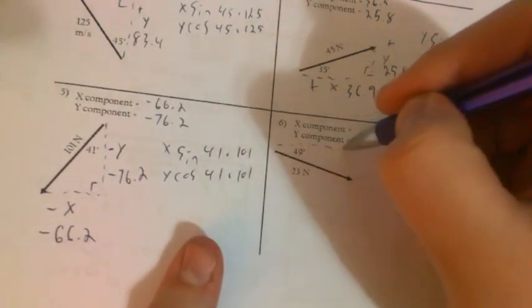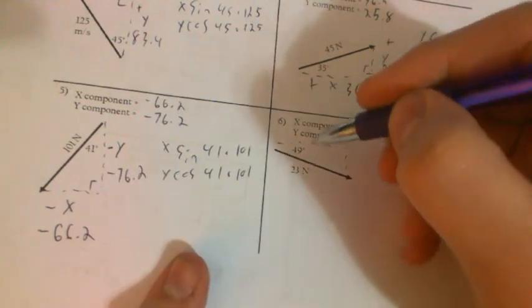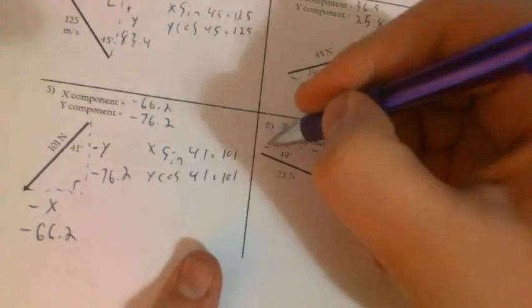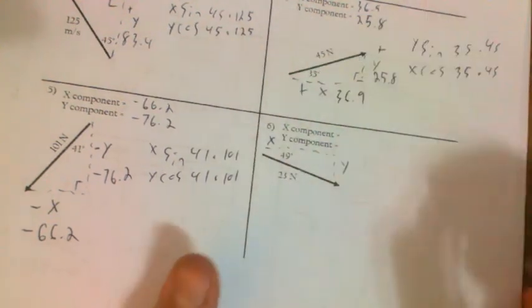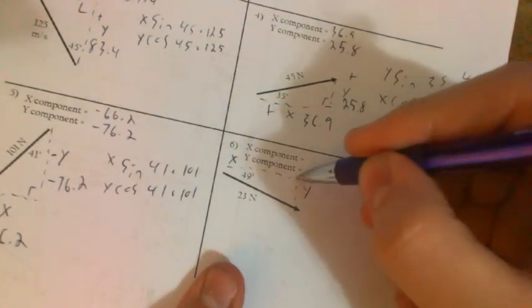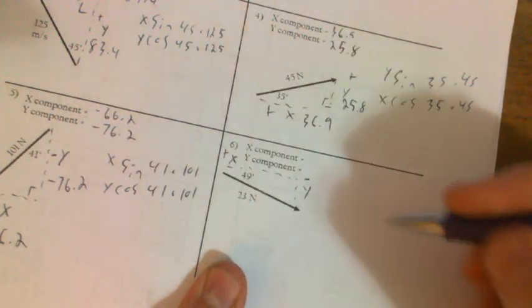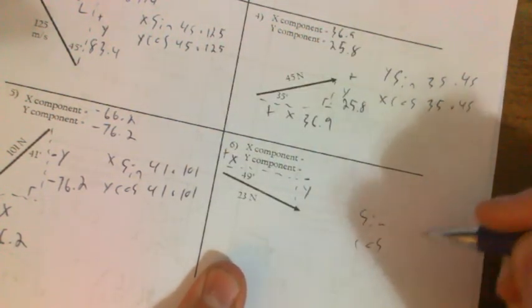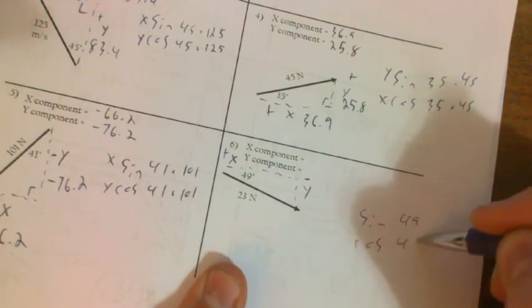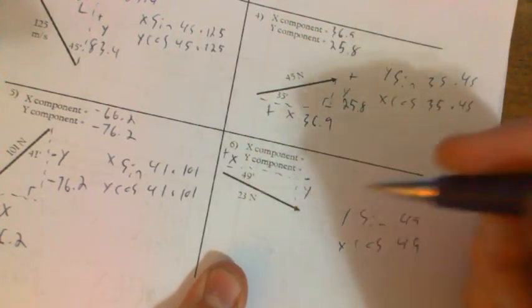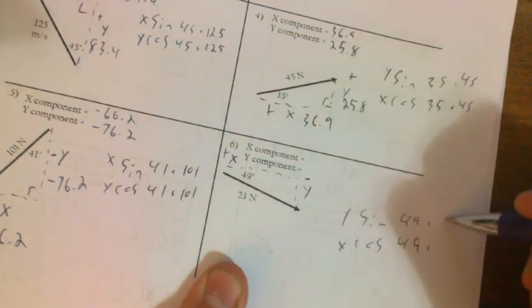We can go ahead and find the x and the y component. The x component is going to be the horizontal line. The y component is going to be the vertical line. This is going to the right, so it's positive. This is going down, so it's negative. We're going to take sine and cosine of the angle, which is 49 degrees. The touching side gets cosine, which is x in this case. And then we multiply this by the length, which is 23.